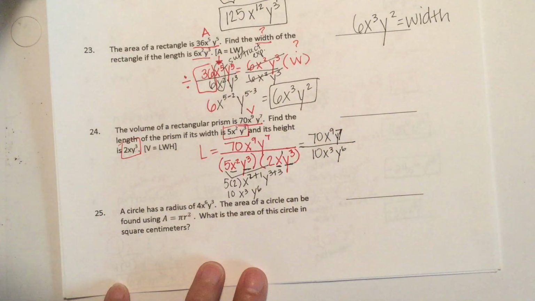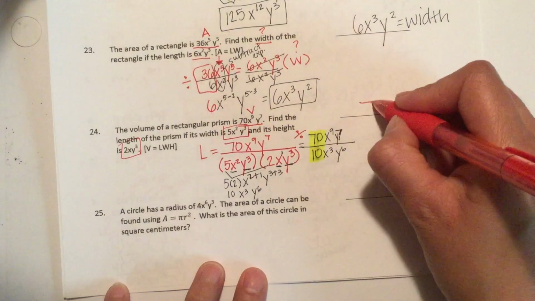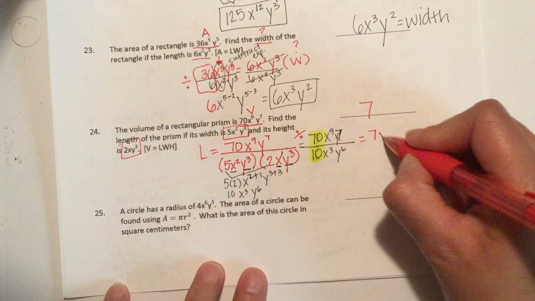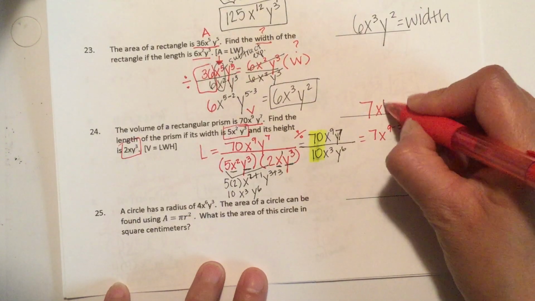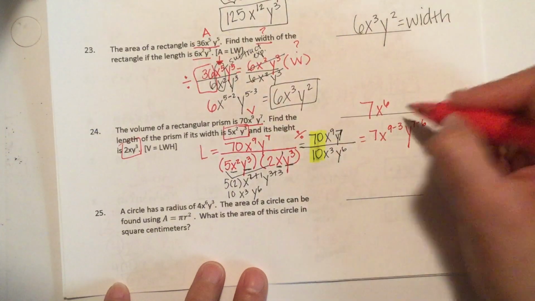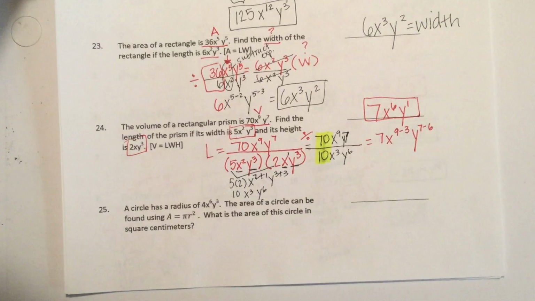Now we can apply the division rule. So here we're going to take 70 and divide it by 10. 70 divided by 10 is 7. So 7. X, you're going to subtract the exponents. 9 minus 3, x to the 6th power. Y, you're going to subtract the exponents. 7 minus 6, y to the 1st power. 7x to the 6th, y to the 1st power is your final answer.